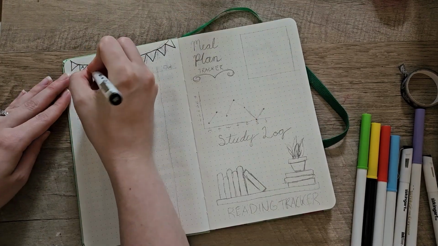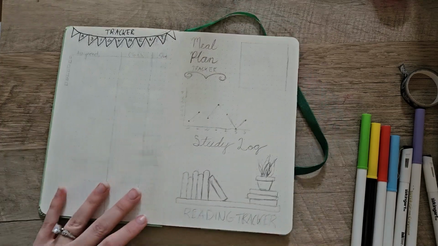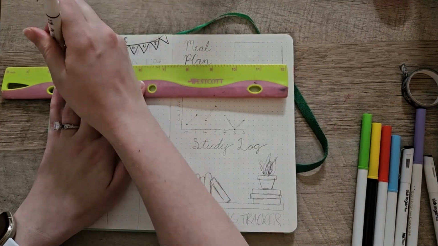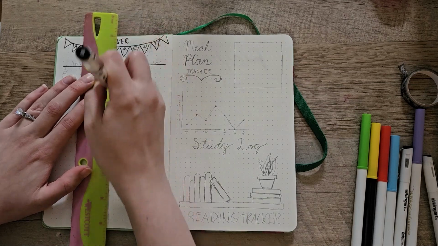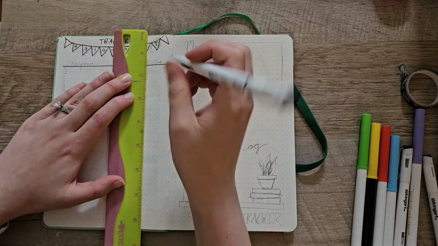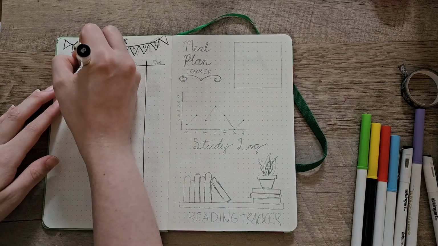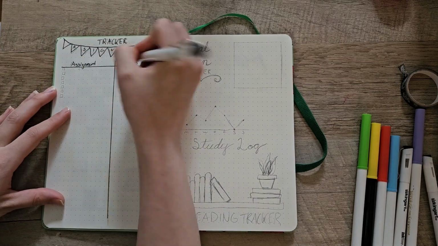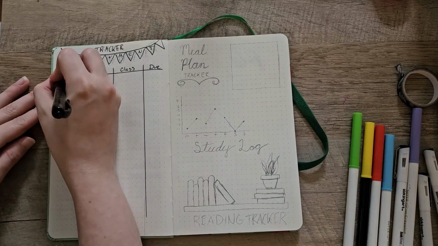So I just have a little banner going across the top that says assignment tracker, and then I have a spot for a checkbox for once it's done, and a column that says assignment, a column for what class the assignment is for, and then a column for the date when that particular assignment is due.